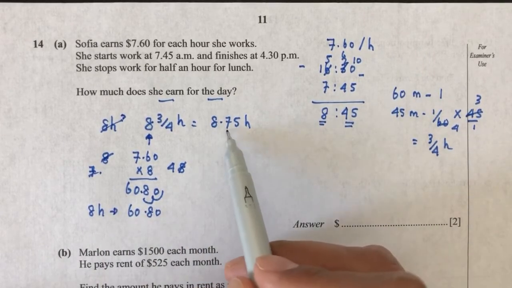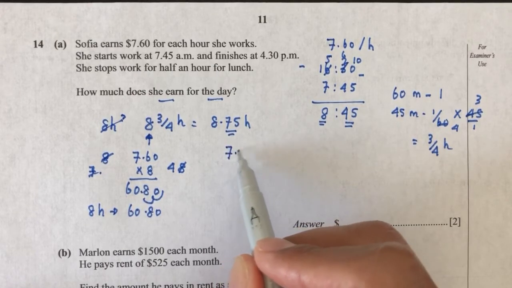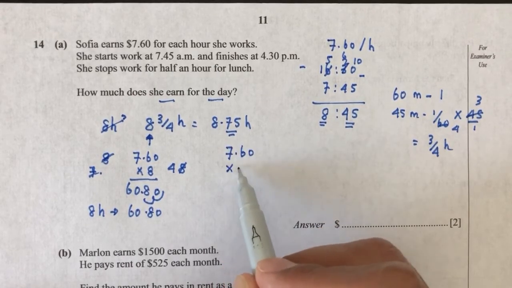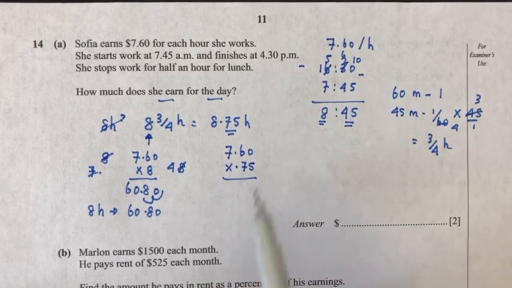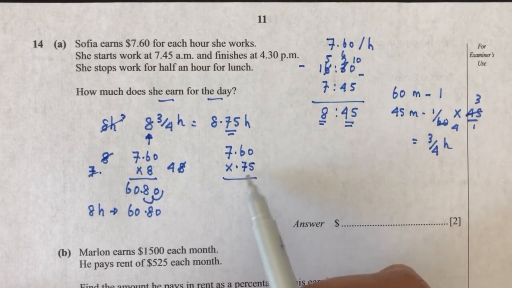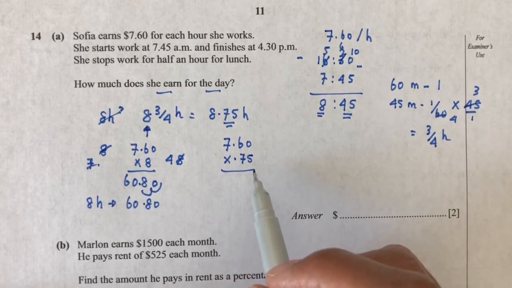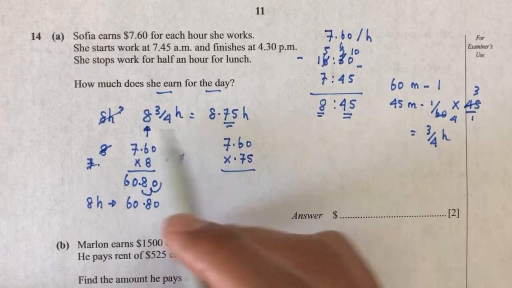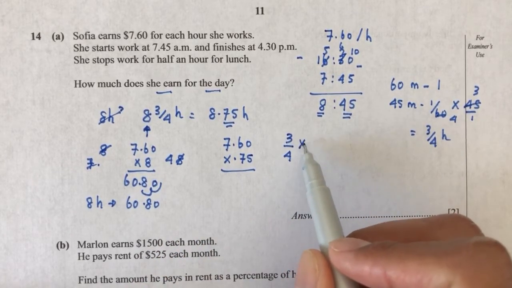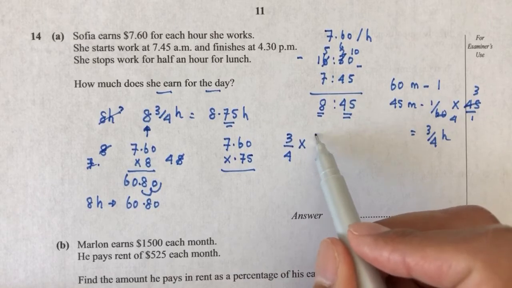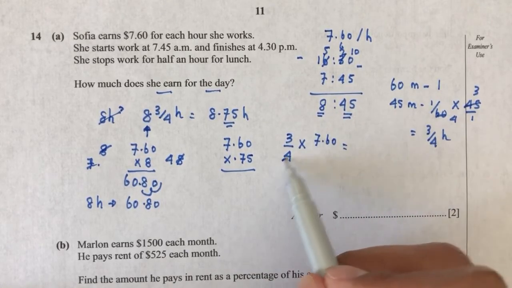And now for the remaining part of the hour, we have to do the same thing, 7.60 times 0.75. Or we could just do fractions, much easier. Let's do fractions. So 3 over 4 times 760. Divide by 4, we have 1.